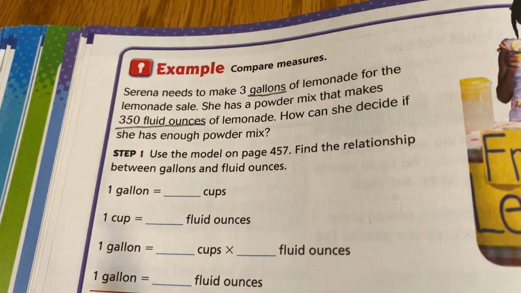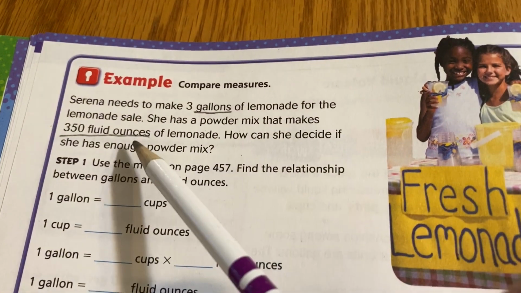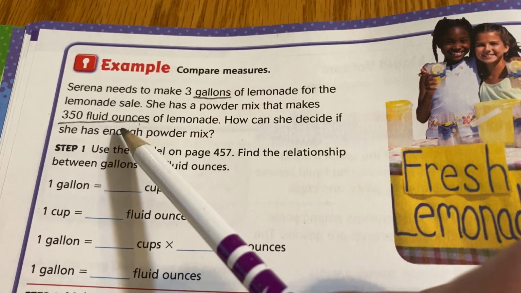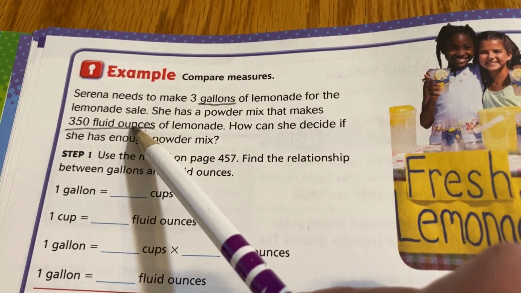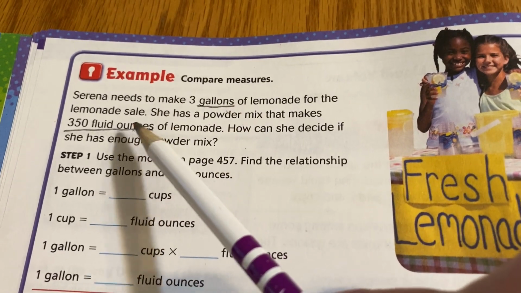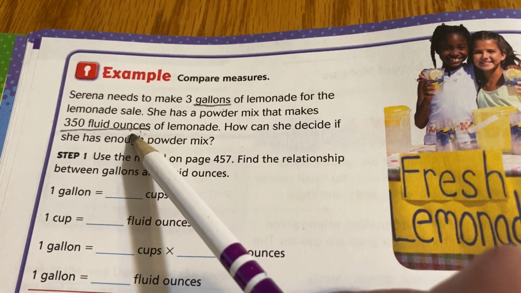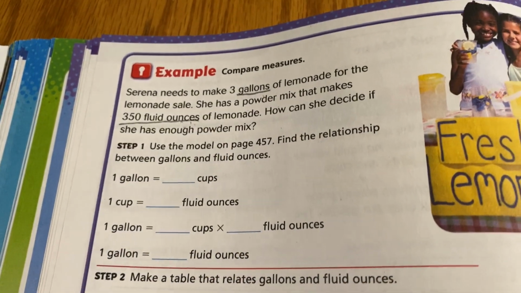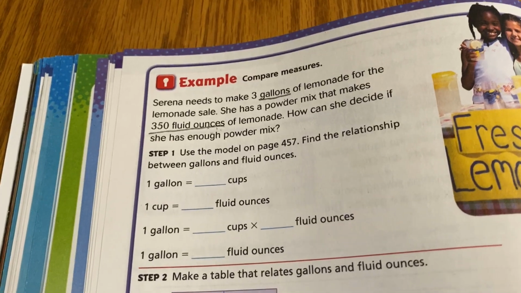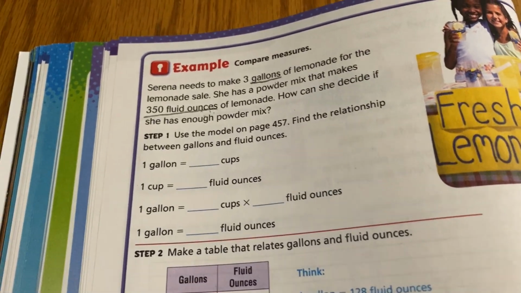So here we get into comparing gallons and ounces. She needs this much, she has this much. So now instead of comparing gallons to fluid ounces, we want to compare fluid ounces to fluid ounces. So we need to convert 3 gallons into fluid ounces, and then we can see if we have enough.